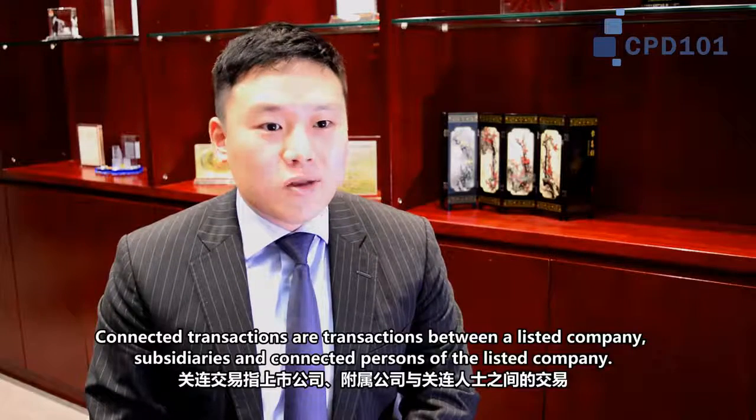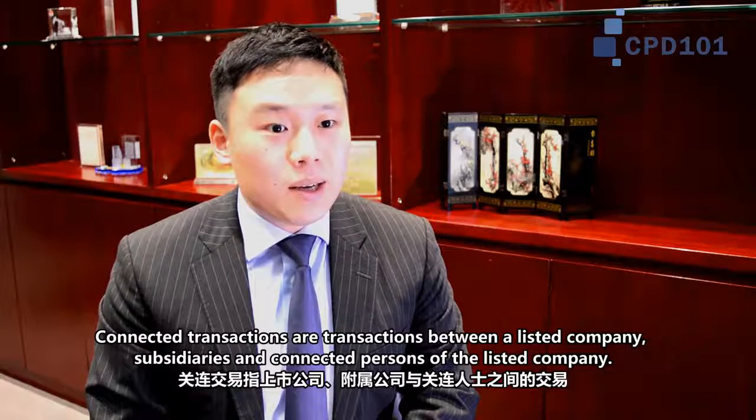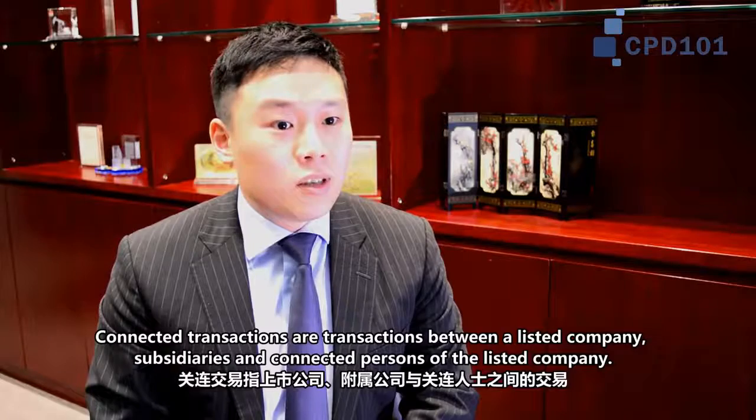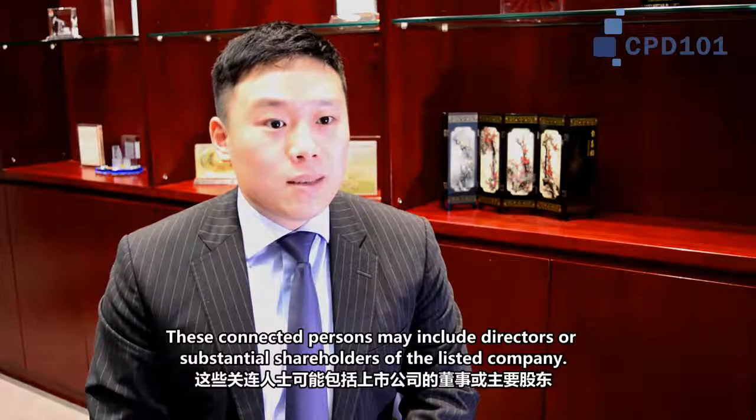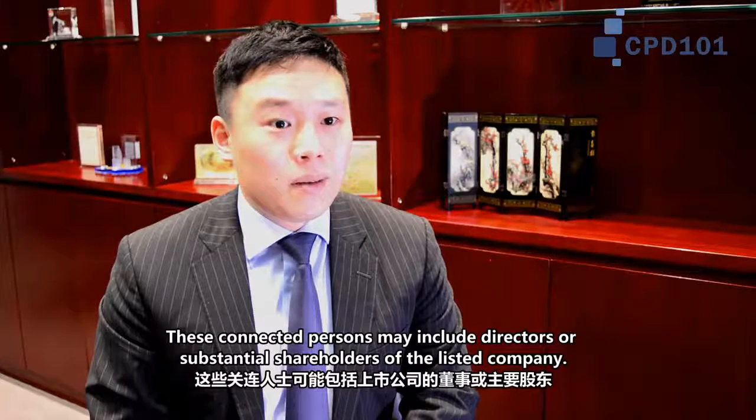What is connected transactions? Connected transactions are transactions between a listed company, its subsidiaries, and connected persons of the listed company. These connected persons may include directors or substantial shareholders of a listed company.